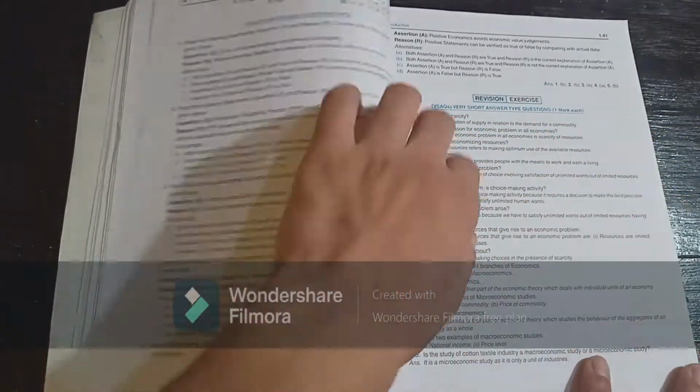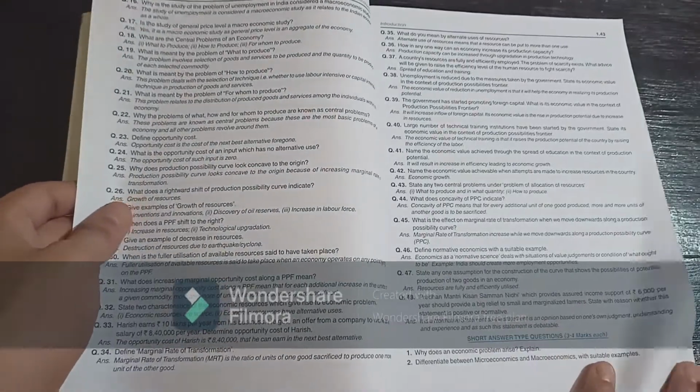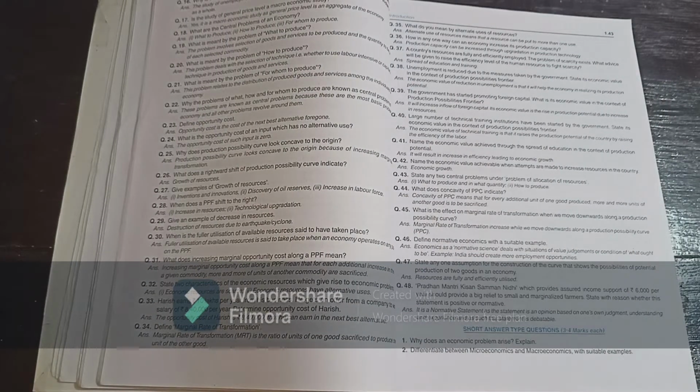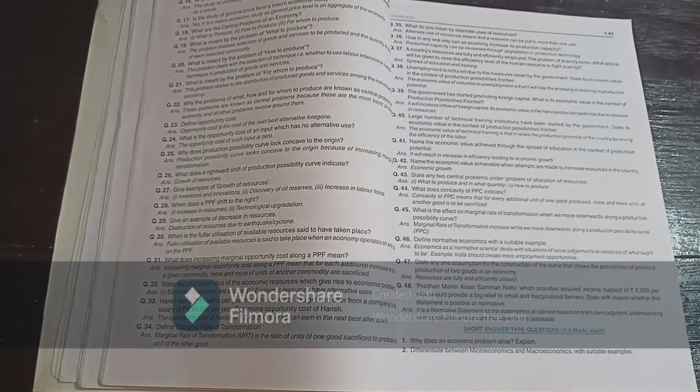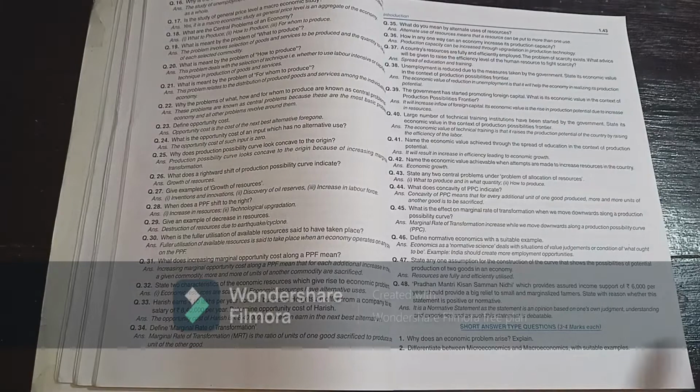Yeah, then we have revision exercise, very short answer type questions, 1 mark each. So these are very short questions, and their answers are also given. So we have 48 questions. So you will not face any type of problem regarding questions, less questions. So it has a lot of questions, a bundle of questions. This book is more than enough, more than sufficient.